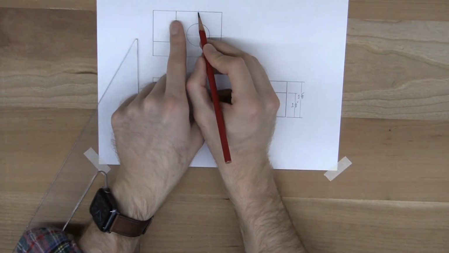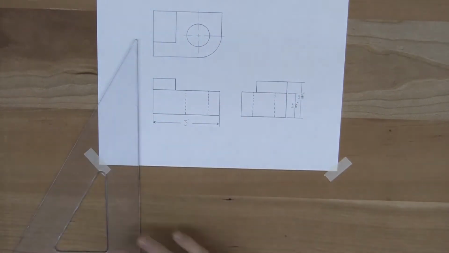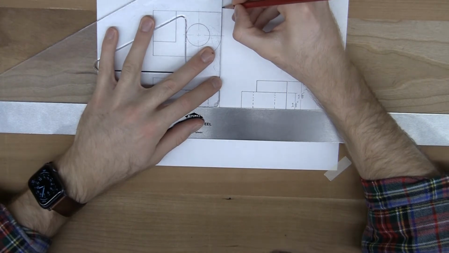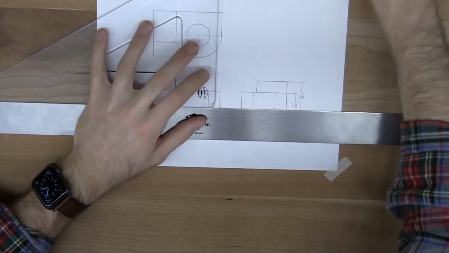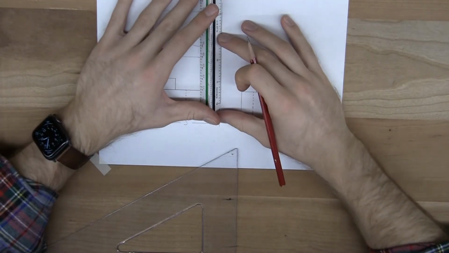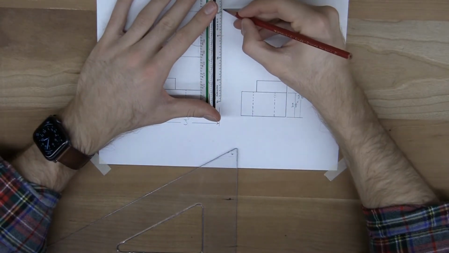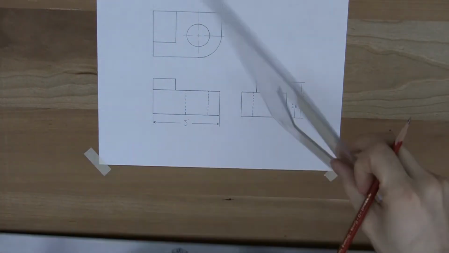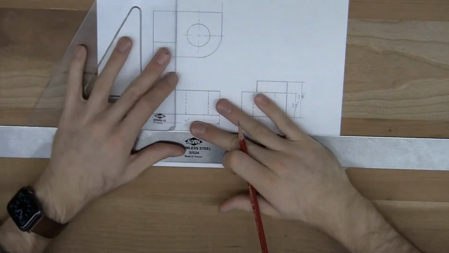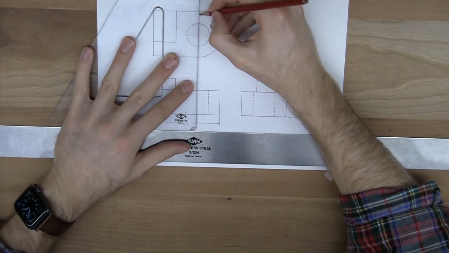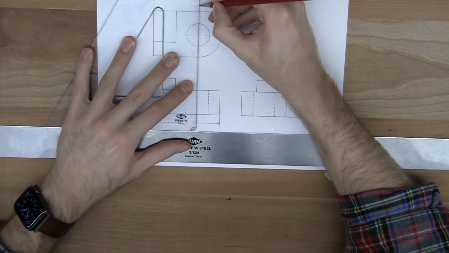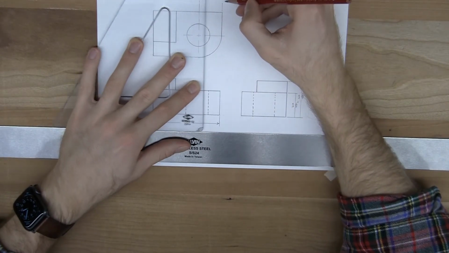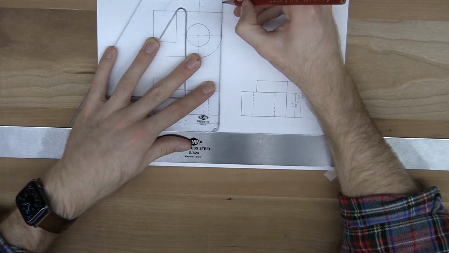I'll start with the distance from here to there. I'll draw a dimension, so leave a 1/16 of an inch gap for that extension line. 1/8, 2/8, 3/8 of an inch. Now this is a center line, this is not an extension line, so this will cross over the edge of that drawing.